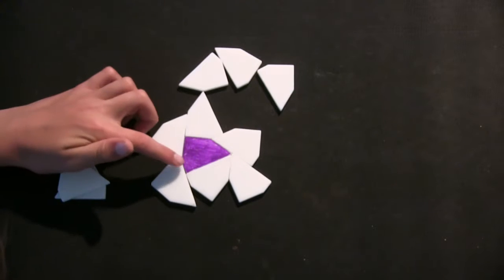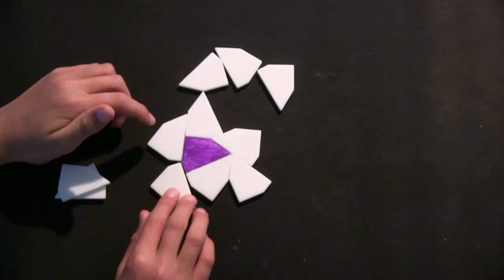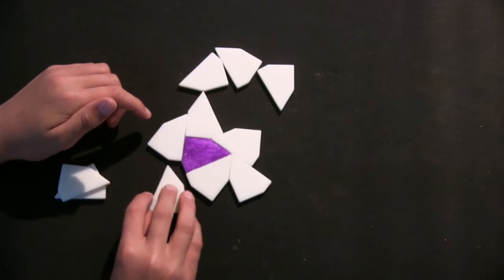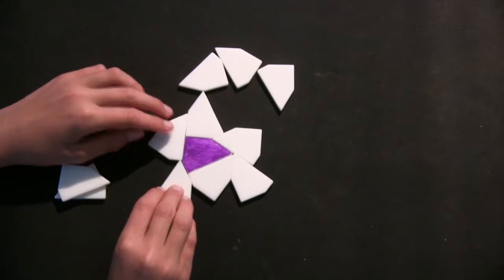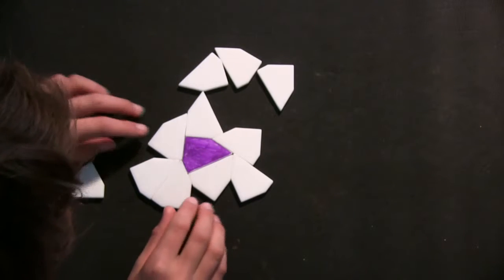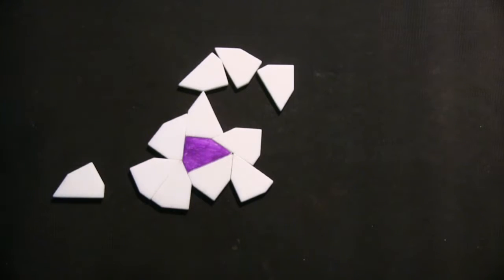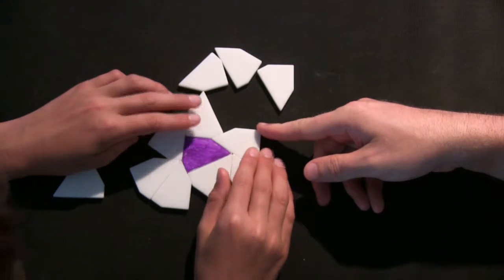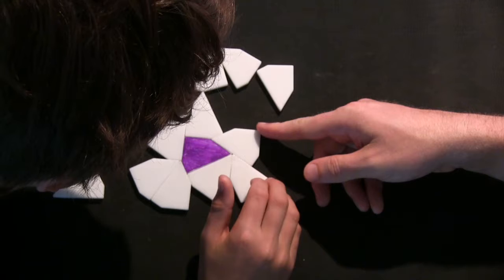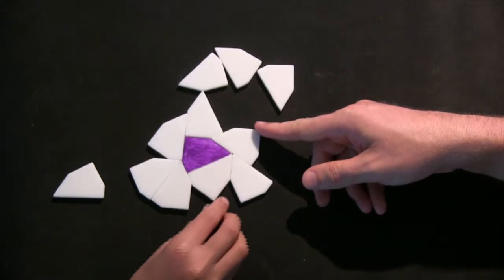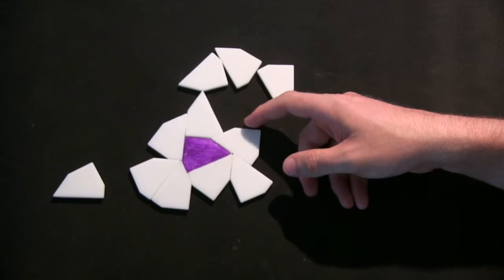I think this might be an issue. Yeah, I think so too. This is still annoying me over here, but it's in. It's just the purple coloring. It makes it look like there's a gap.